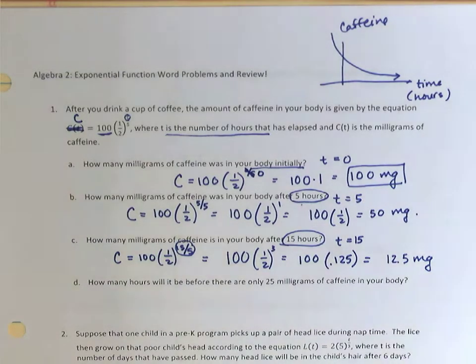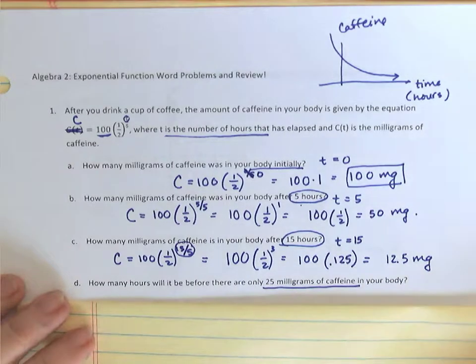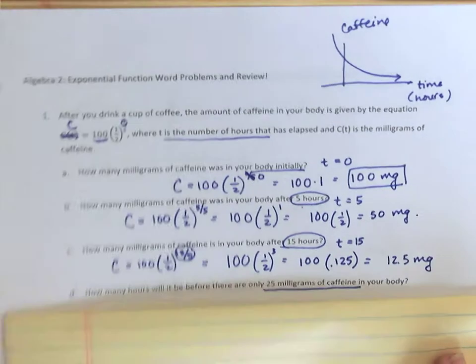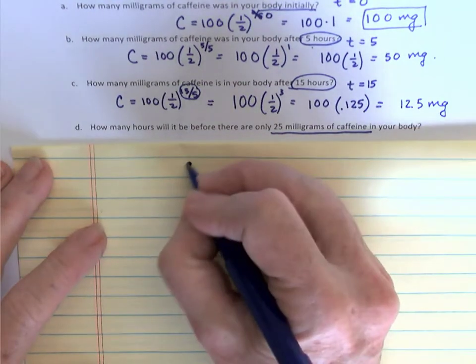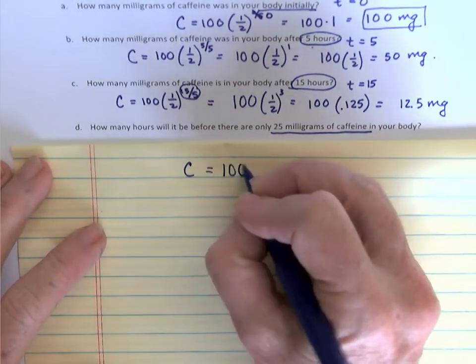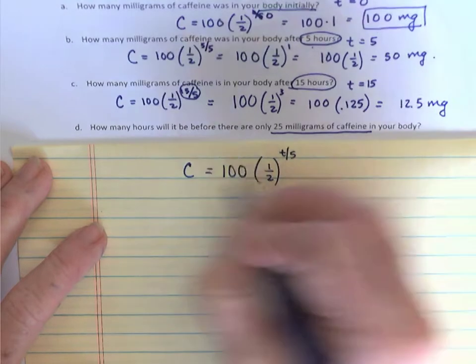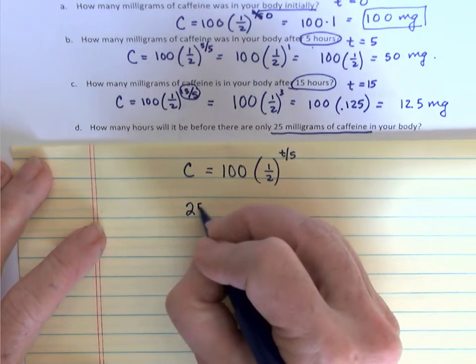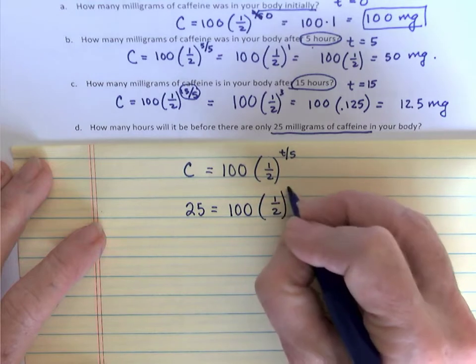And for D, this gets a little complicated. How many hours will it be? So they're not giving us T. They're giving us 25 milligrams of caffeine. So what we need to do is plug in 25 for C now. So instead of C is 100 times 1/2 to the T over 5, now I know this is going to be 25. So 25 is 100 times 1/2 to the T over 5.